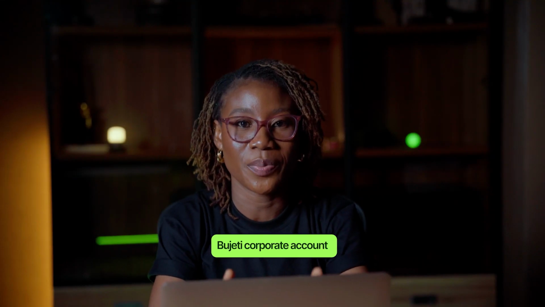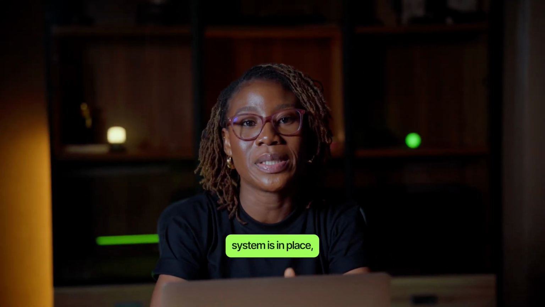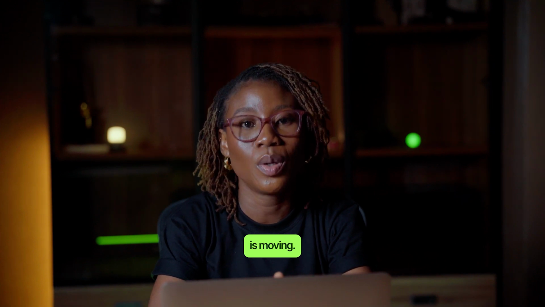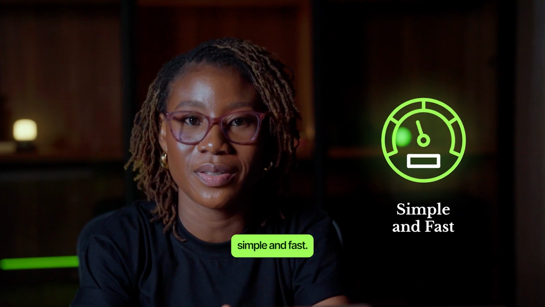An unfunded Bujeti corporate account is like having a car with no fuel. Your financial system is in place, but nothing is moving. With Bujeti, we've made funding your corporate account simple and fast.